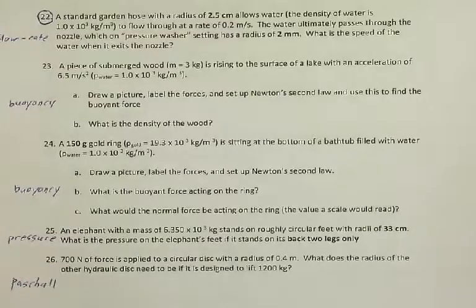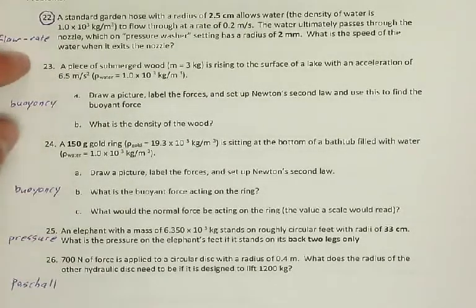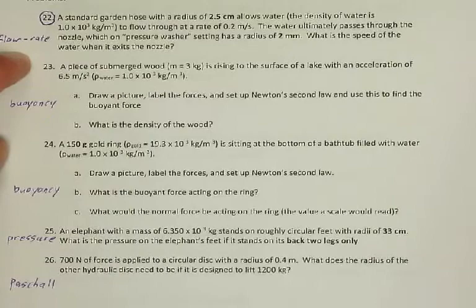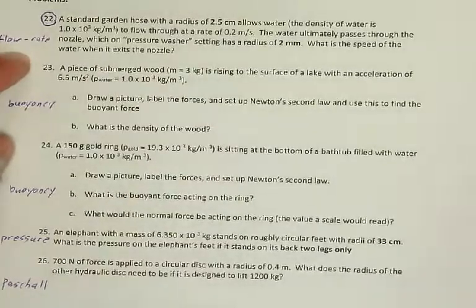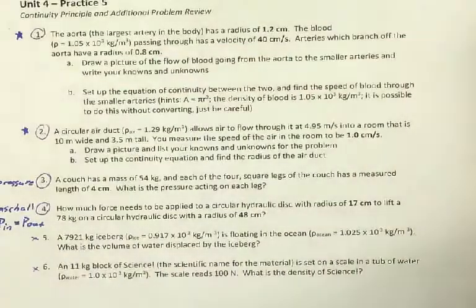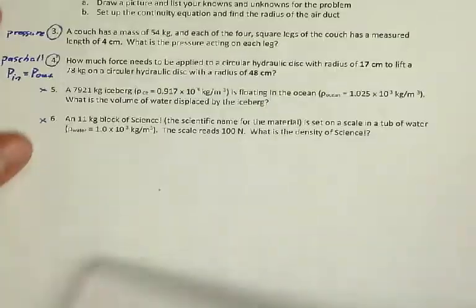Let's jump back to practice 5. If you're still not done with 22, you can always come back to it. A lot of you are getting close or finished. So let's jump back to practice 5. There's one more I want to do, and that's number 4.